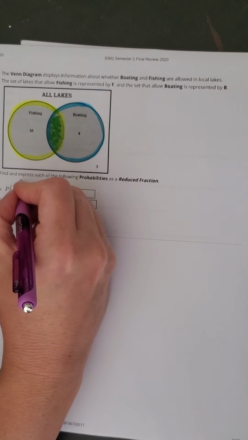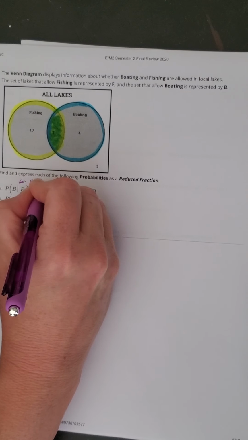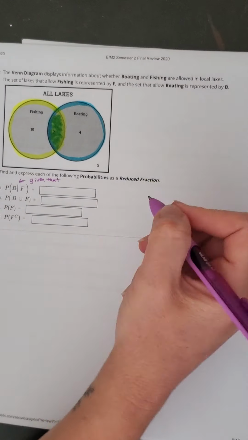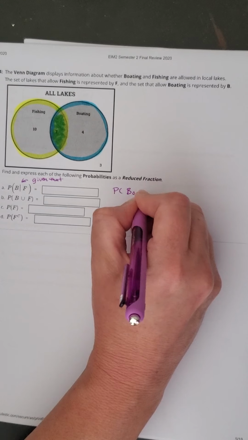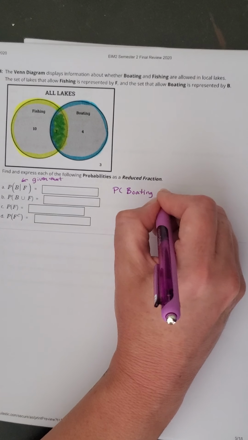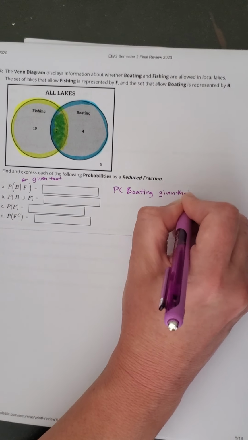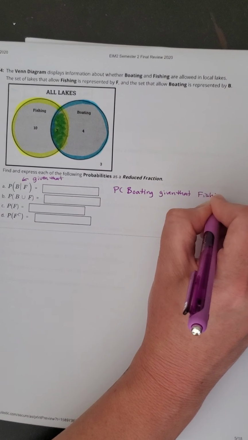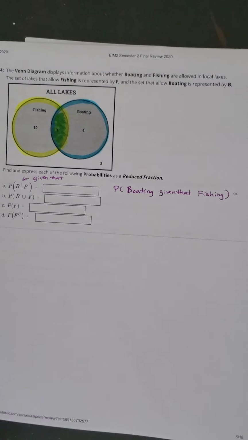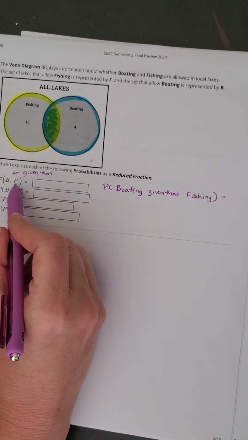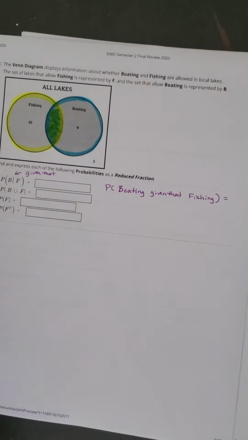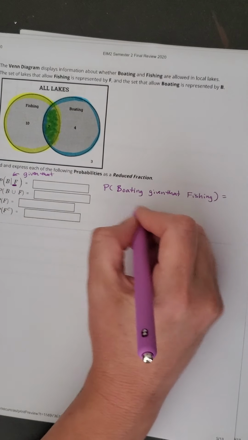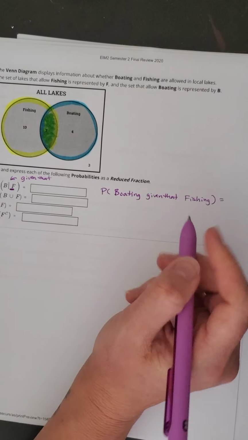All right, so this is conditional probability. This is given that, or conditional probability. So this says, what is the probability that they allow boating given that they allow fishing? All right, so the probability that they allow boating given that they allow fishing. So that means that we can only divide by the fishing. So out of all the fishing, which is these guys, what is the probability that they also allow boating?